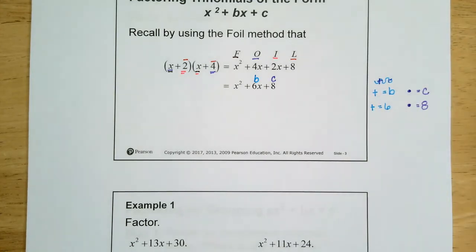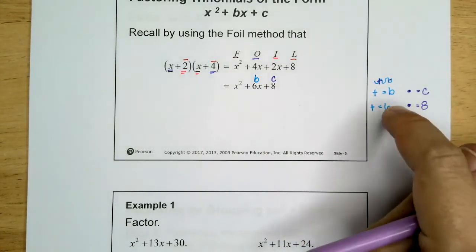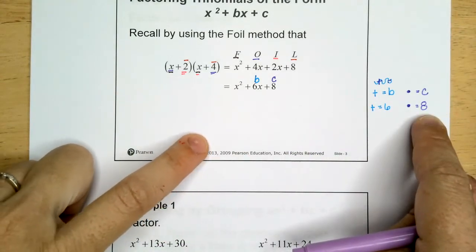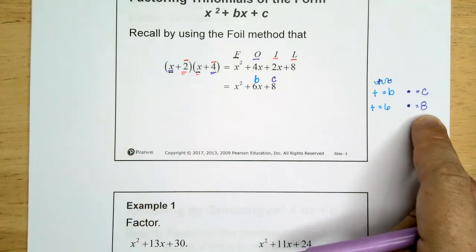Those are the numbers we are focused on: two numbers that add to 6 and multiply to 8.